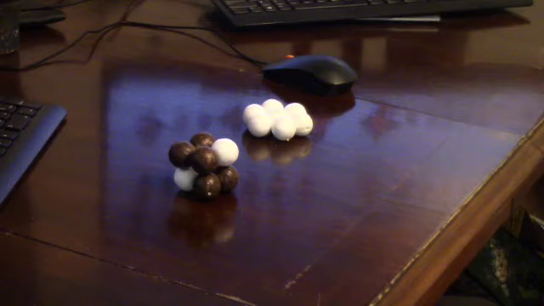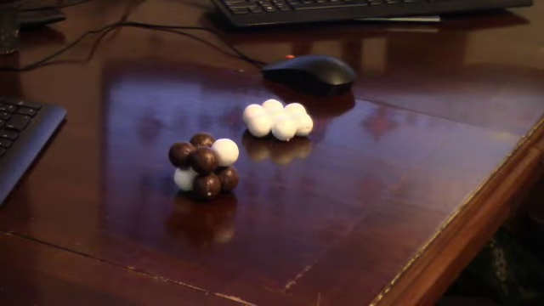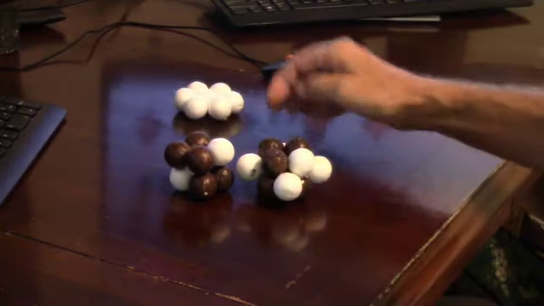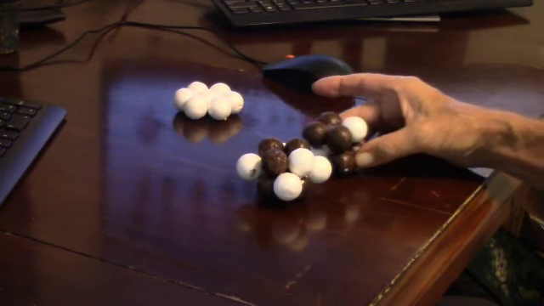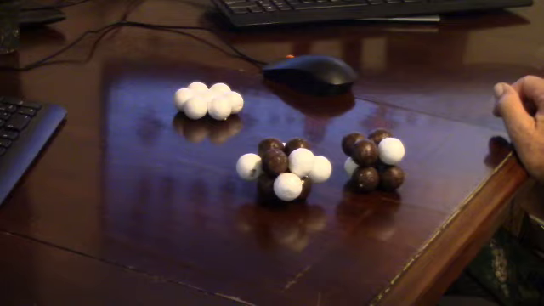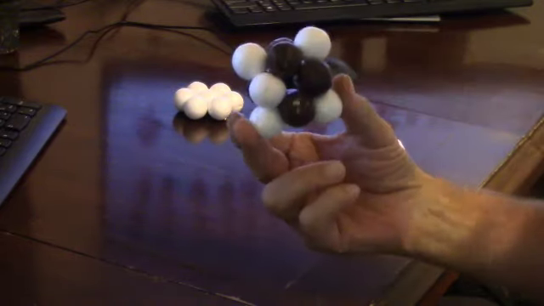All right, now on top of the cube, we get carbon. So now this is just the cube with 4 more protons put on top of it there. There's the carbon.